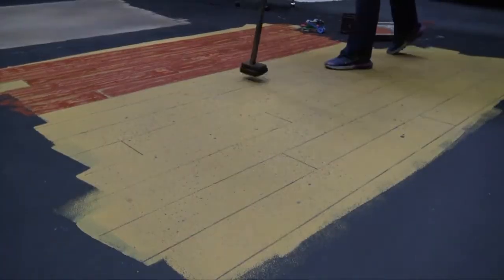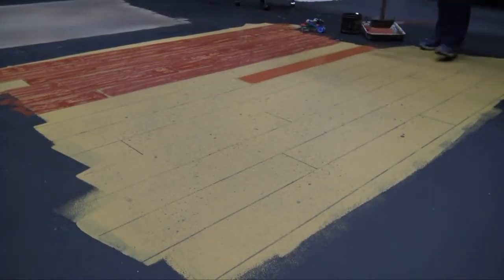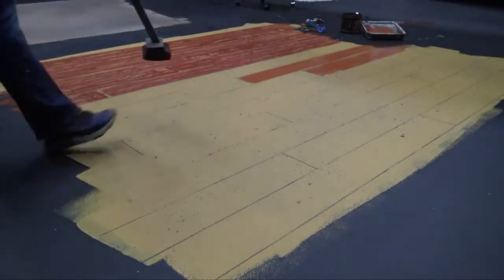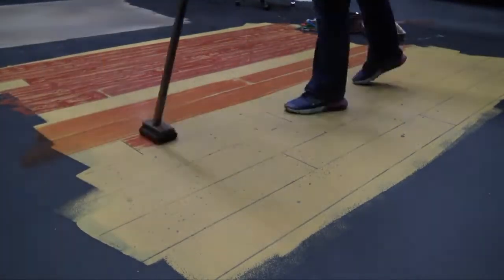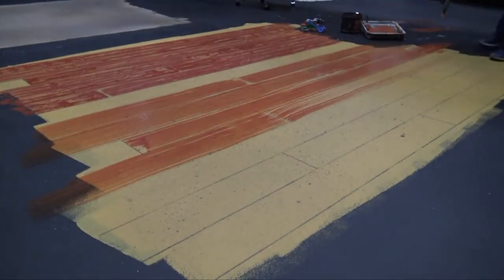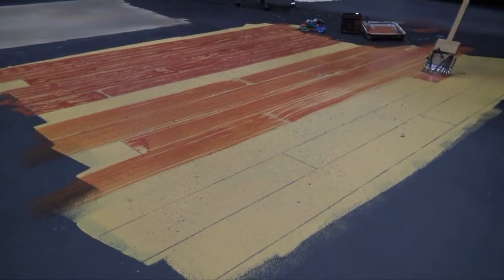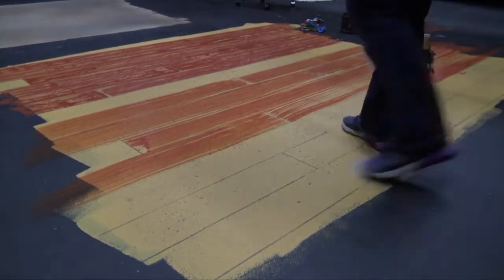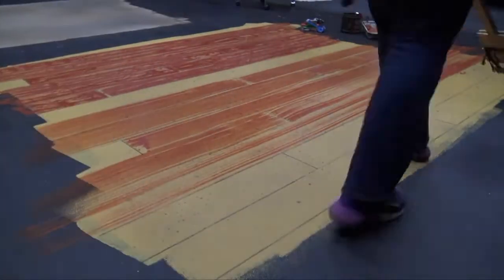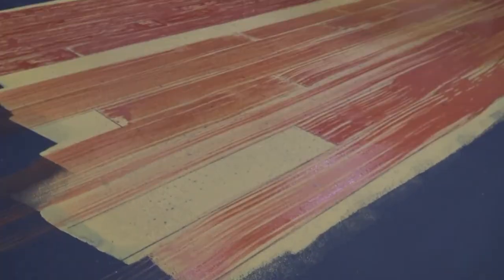The second wood graining tool we are using is a sponge on a stick. The sponge is dipped into the watered down paint and dragged across the floor. The third wood graining tool is a fanned out brush. Just like the sponge, we dip the brush into the watered down paint and also pull it across the floor.